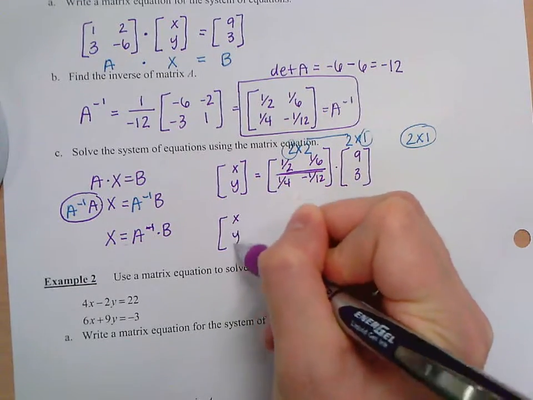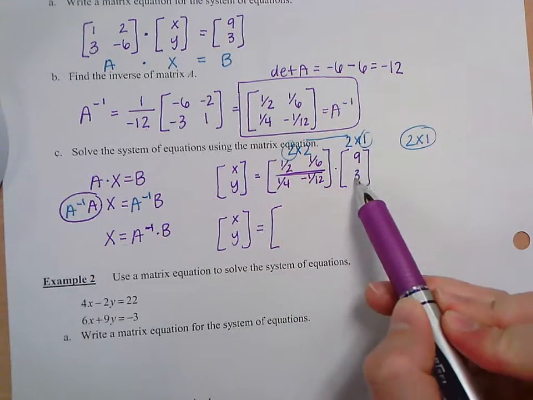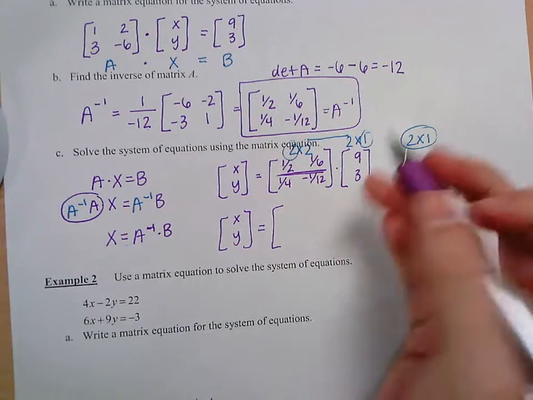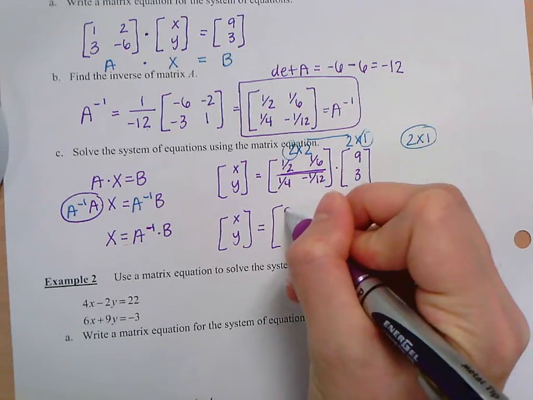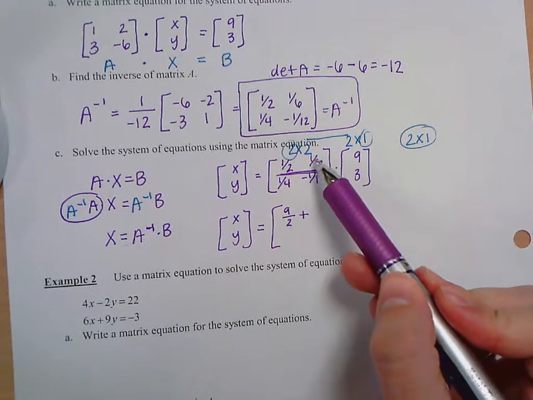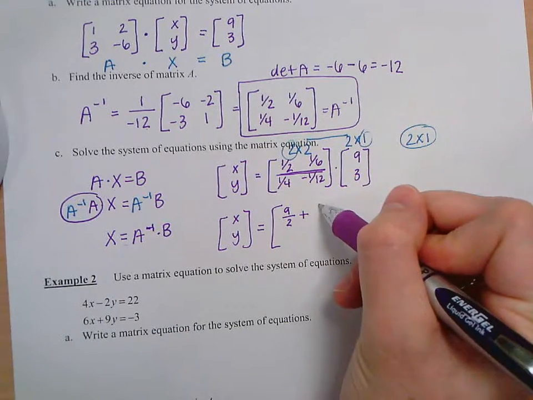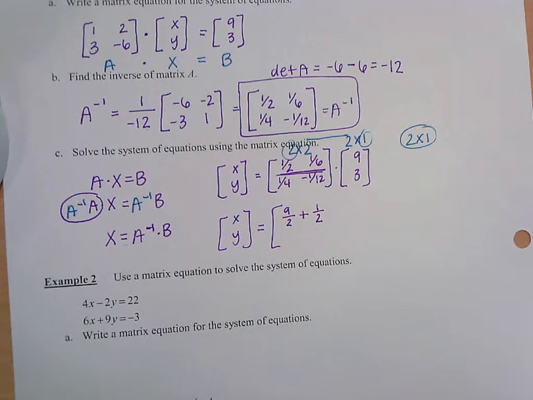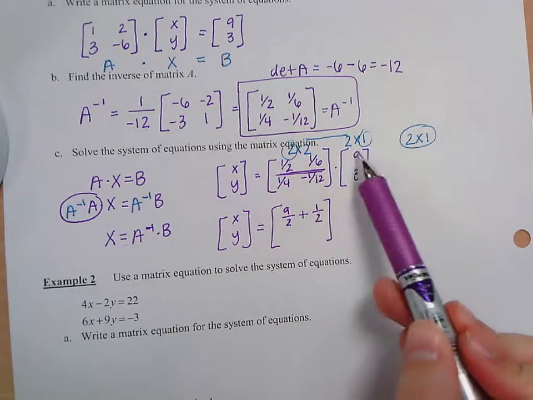So here I have X, Y is equal to, so if I do row 1 by this column, I would have 1/2 times 9, which I'm going to keep as fractions right now. So this is like 9 over 1, so that would be 9 halves. And then plus 1/6 times 3, which would be 3 over 6, which is 1/2. Okay, that's my row 1, column 1.